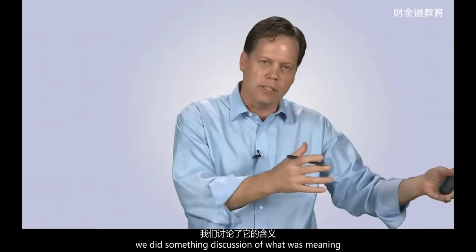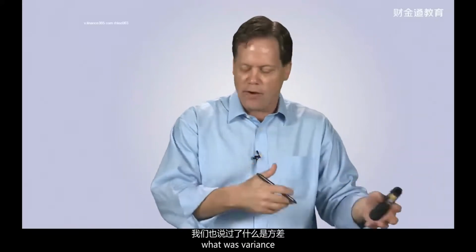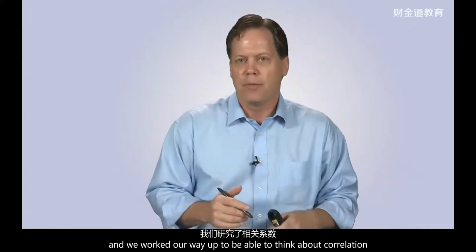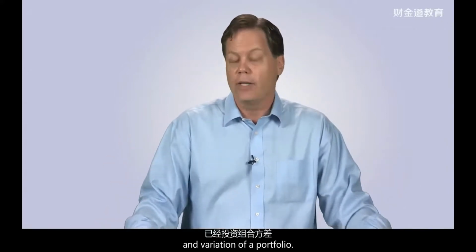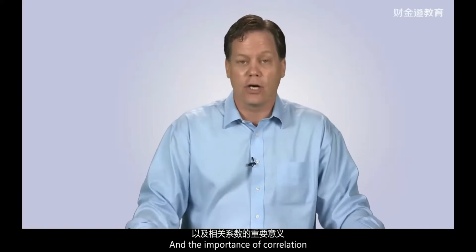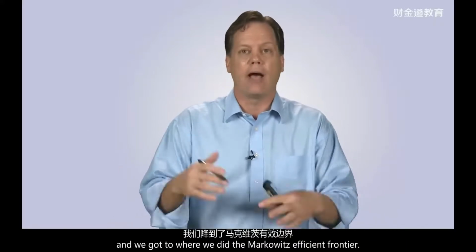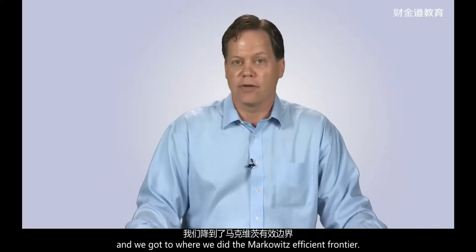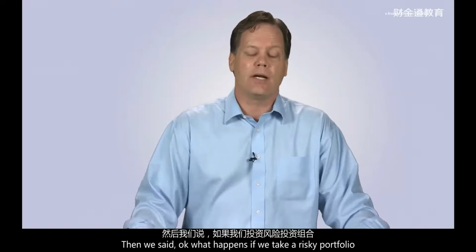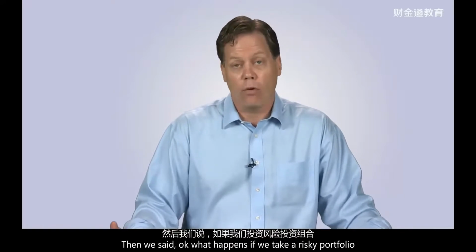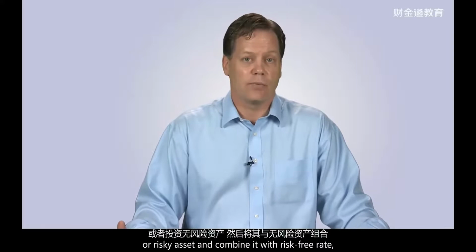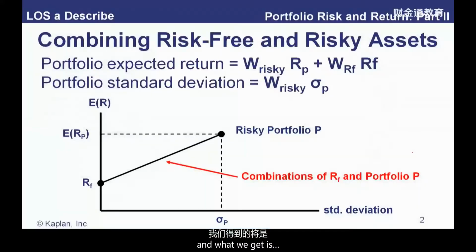We did some discussion of what was mean and what was variance, and we worked our way up to being able to think about correlation and the variation of a portfolio and the importance of correlation in determining the variance of a portfolio, and we got to where we did the Markowitz efficient frontier. Then we said, okay, what happens if we take a risky portfolio or a risky asset and combine it with the risk-free rate? And what we get when we do that is what you see in front of you.